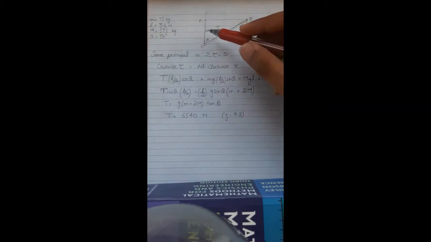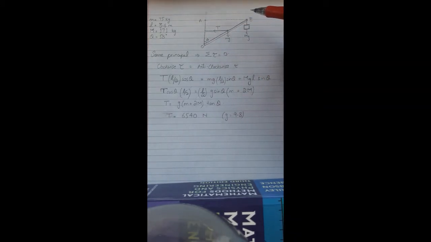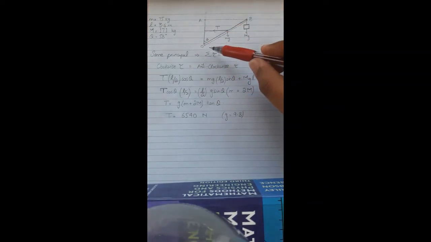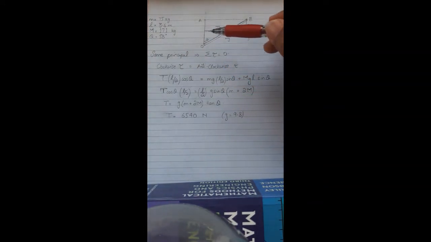Since the cable is attached to the midpoint of the rod, this length here would be L/2. The whole length is L, and half of which would be L/2 where the cable is attached.